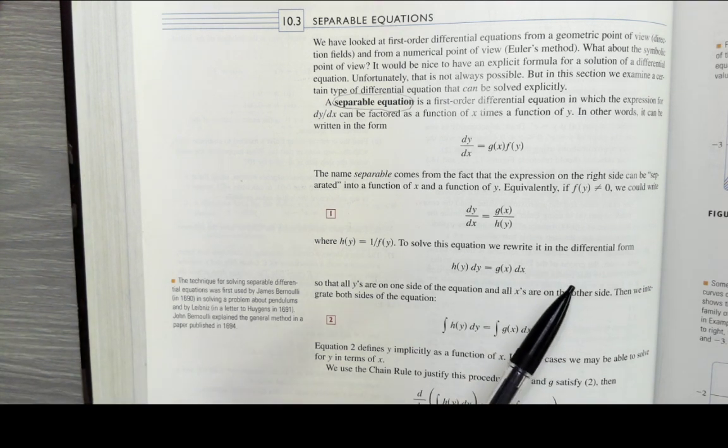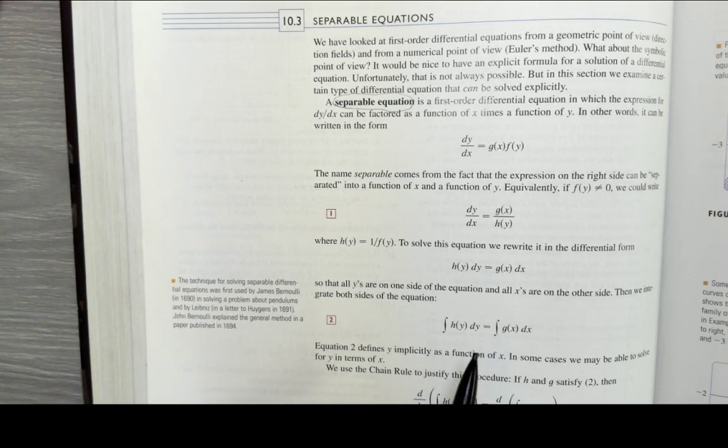Basically what you're having is you have derivatives on either side now, because you have dy and you have dx. So to get rid of those, we want to integrate. So that's why they integrate both sides of the equation.